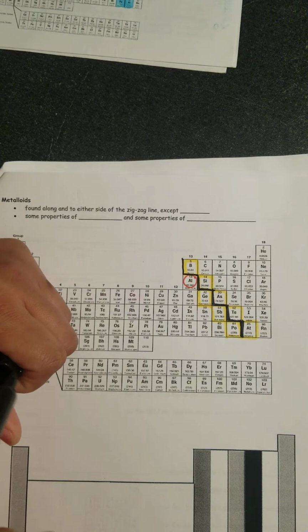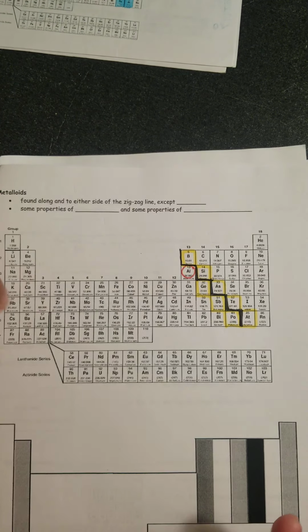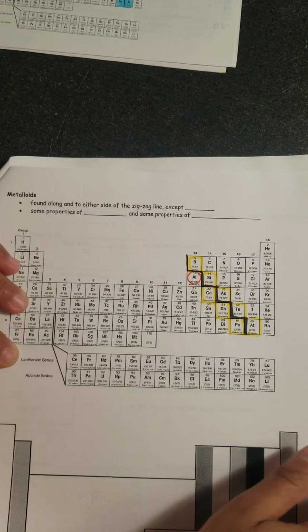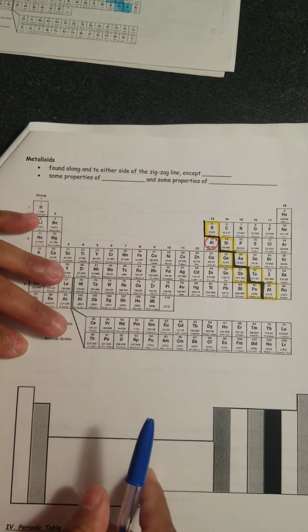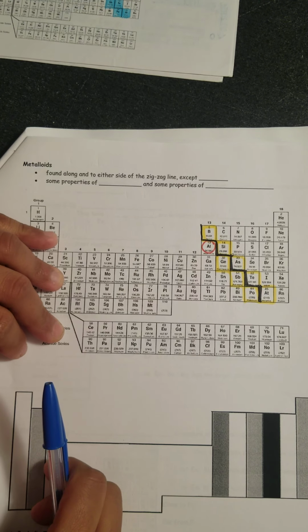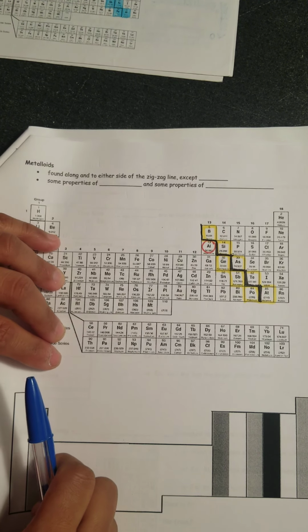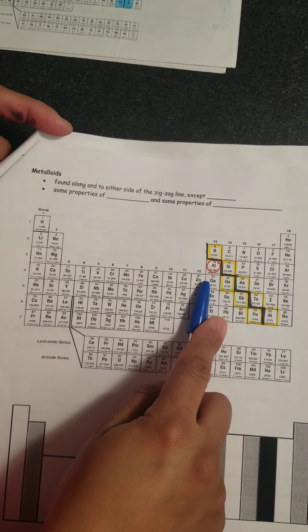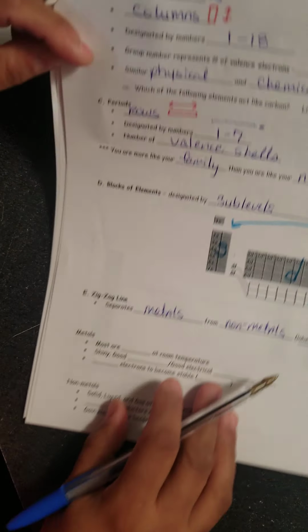Not a metalloid. So that's the reason why I want to make sure that we all know that. Why? Because there's just always exceptions to the rules. I know there's rules that we have in science, but for some reason, especially chemistry, there is always one or two exceptions to it. And this is an exception to one of the rules. All right, let's go back to our notes and let's keep going.